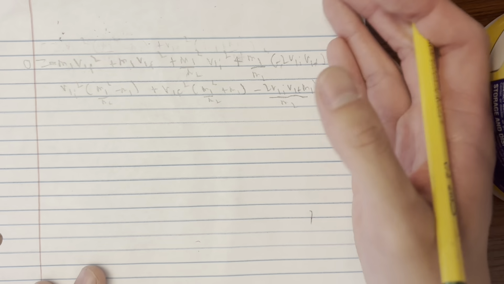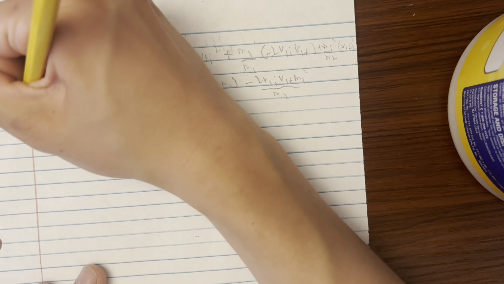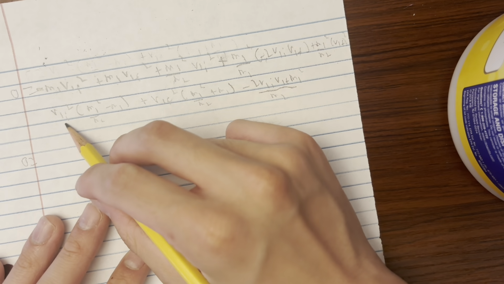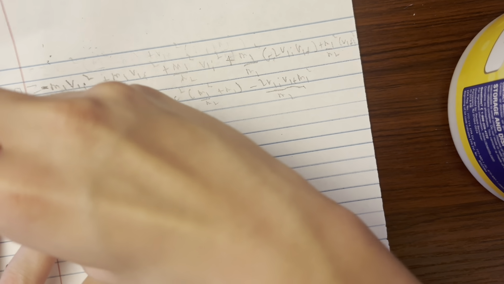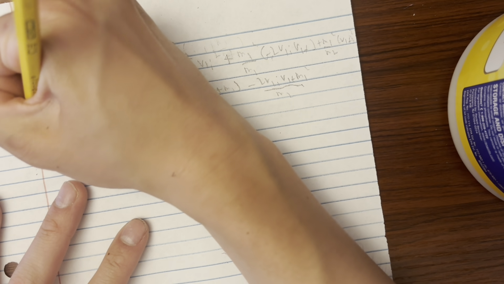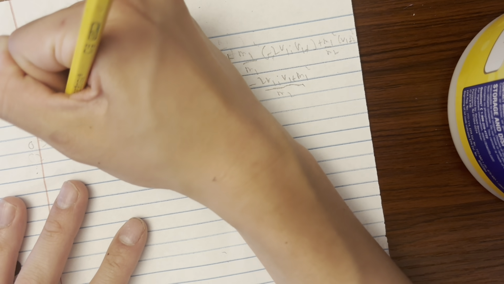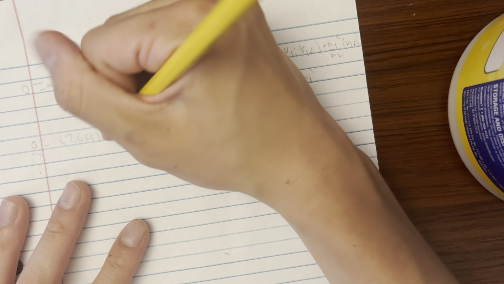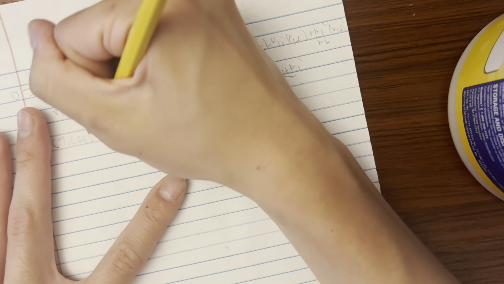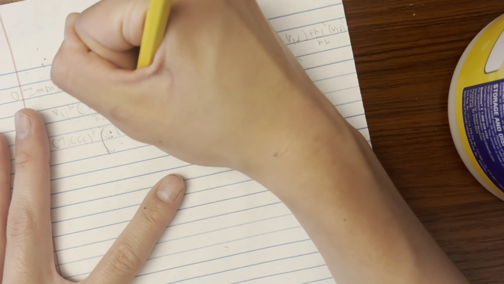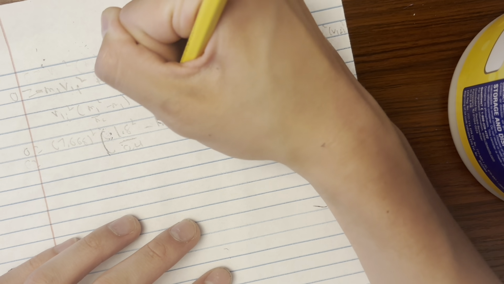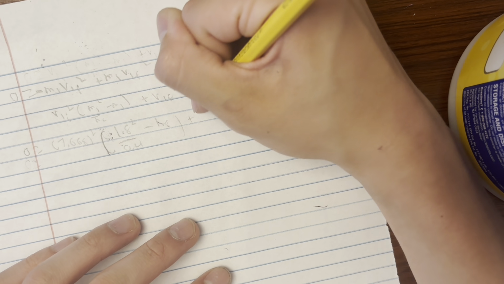And now we can start plugging in numbers. So we're going to set up 0 is equal to V1I squared, which is 7.668 squared, times M1 squared, which we know is 1.8 squared, over M2, which is 0.4, minus 1.8 because that's M1, plus V1F squared.